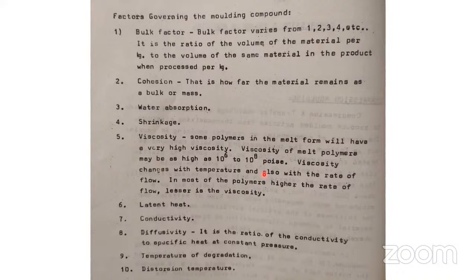For example, I told you, Teflon, if you heat Teflon, it will not flow. Therefore, it is a higher viscosity. Second example, ultra high molecular weight high density polyethylene. If you supply the heat, it will not flow. Therefore, it will have a high melt viscosity. You take a simple polypropylene, you heat polypropylene, it flows easily. You take polystyrene, it flows easily. Therefore, it has a lower viscosity. You have to keep in mind all these things.